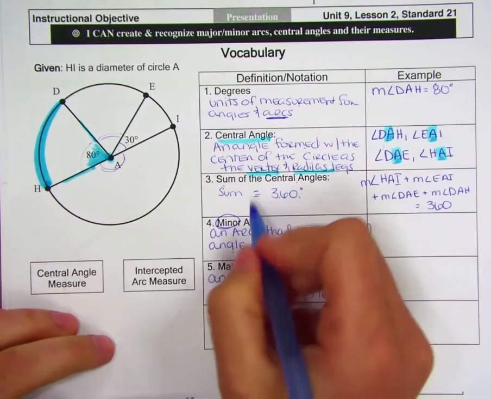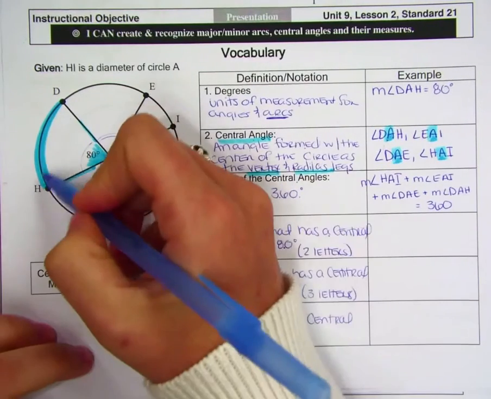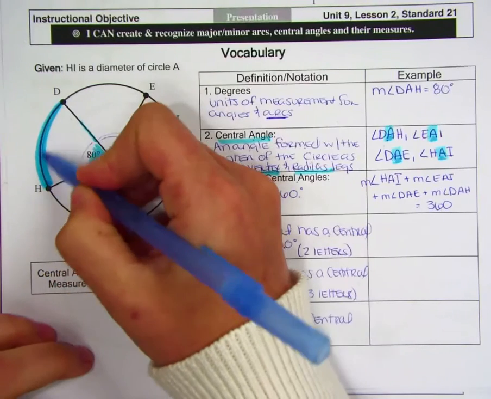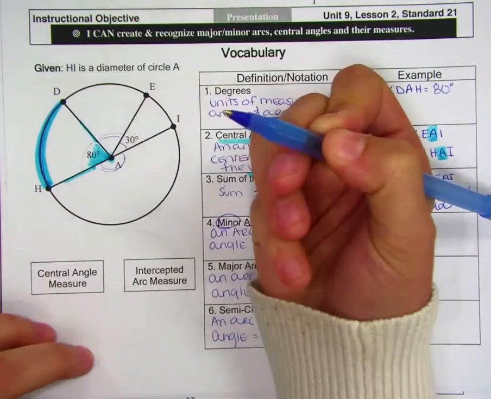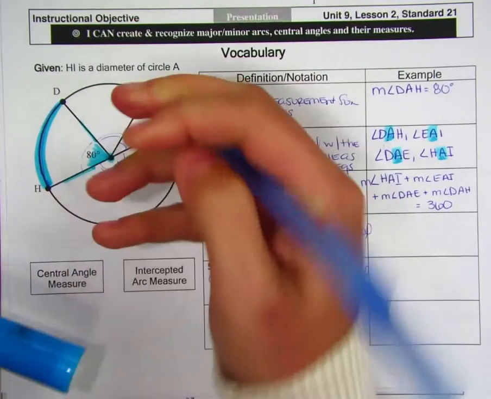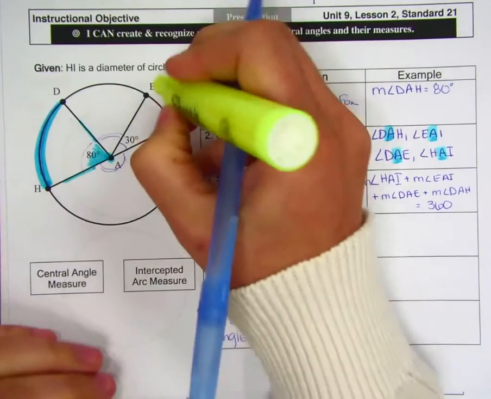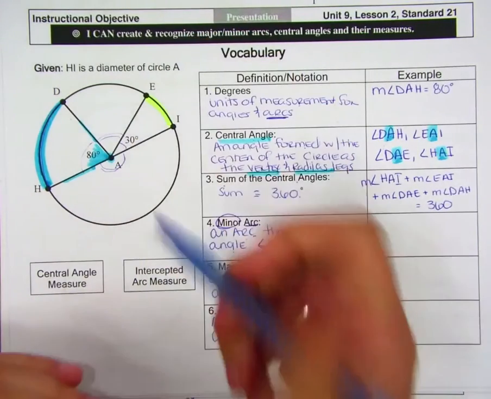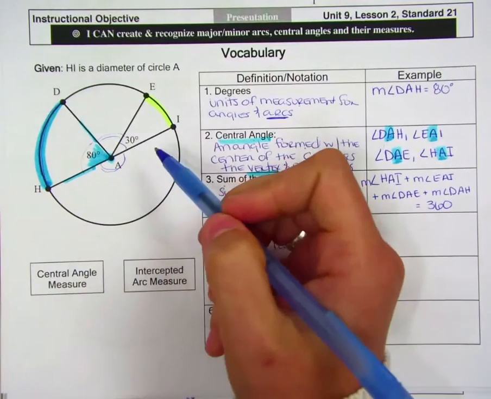Now, really quickly, let's talk about arcs. Arcs are when you're traveling along the circle in between 2 points, that is an arc. So this is an example of an arc. This is an example of an arc because it's on the circle in between 2 points.